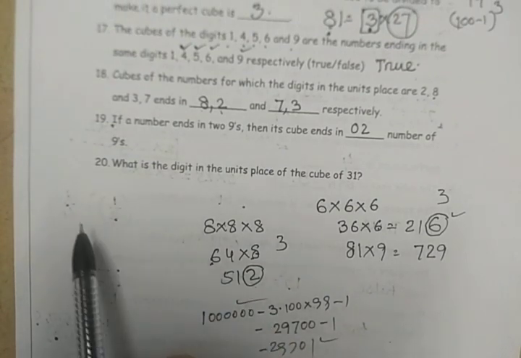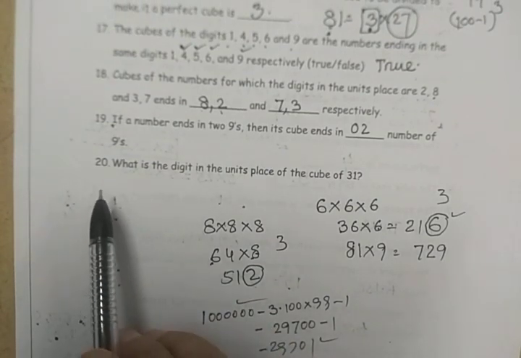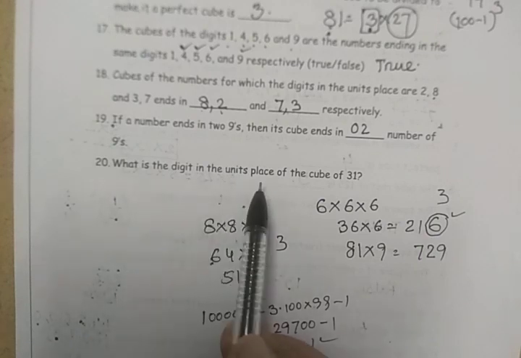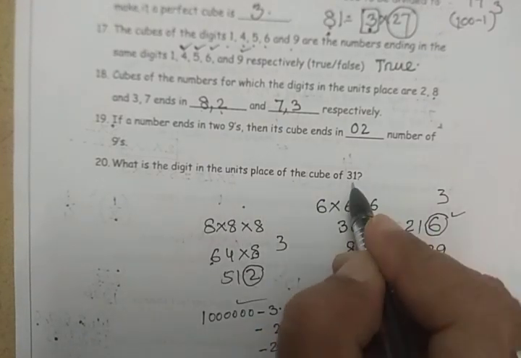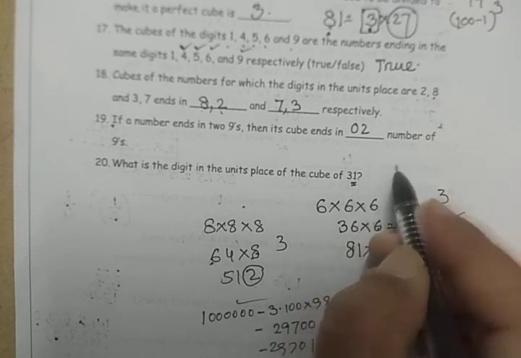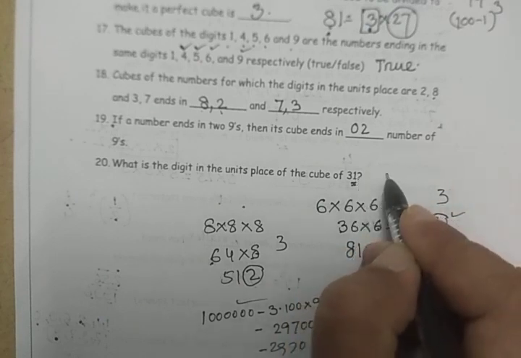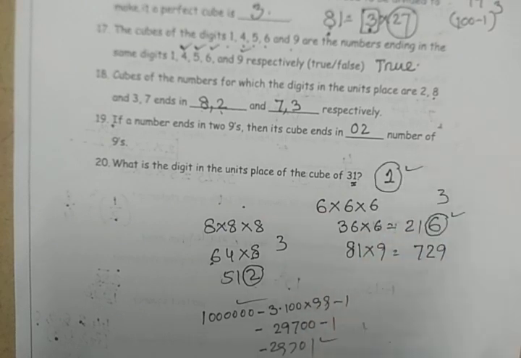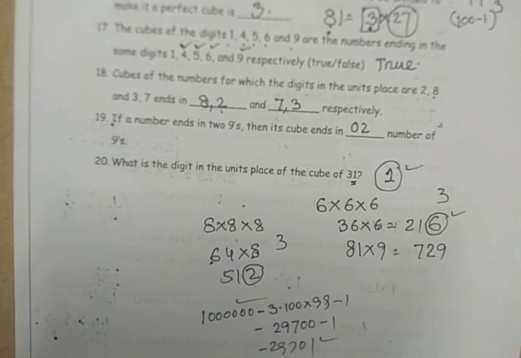Clear? So the last question is, what is the digit in the units place of the cube of 31? That means you are interested in 1 only. 1 into 1 into 1 is 1. So it ends with 1. Clear? So that ends our worksheet on squares and cubes.